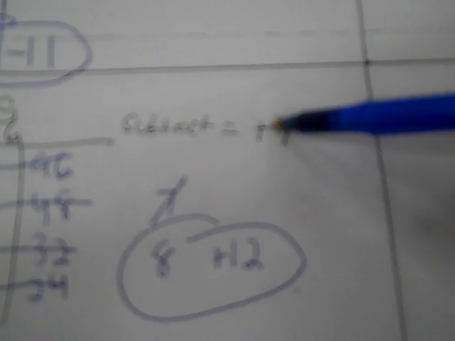8. 96 divided by 8. I got 12. Now subtract 12 minus 8. Got 4. That's exactly what I'm looking for, so I circle that. Now the 4 is plus, so 12 automatically is plus, and that's every time. The number that you're adding or subtracting to, if it's plus, plus is bigger. If it's minus, negative is bigger.